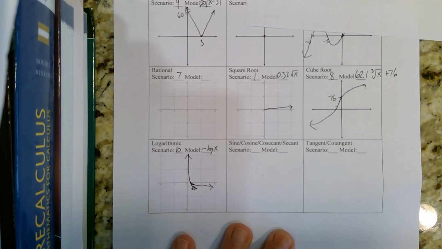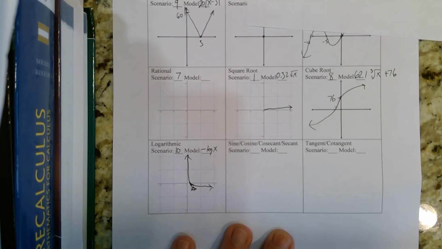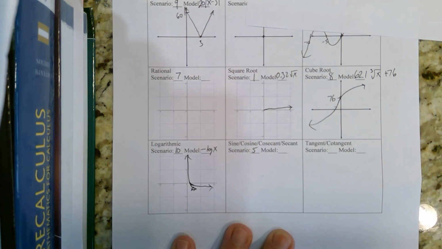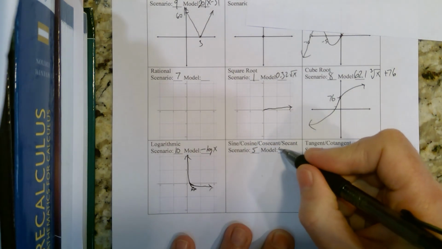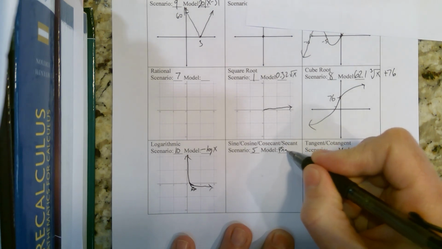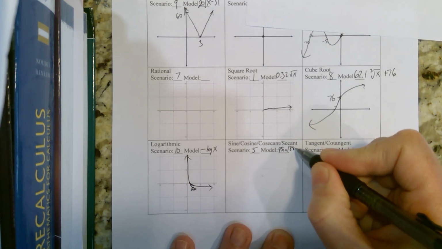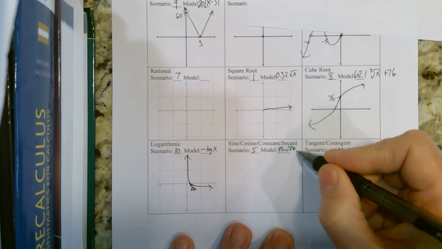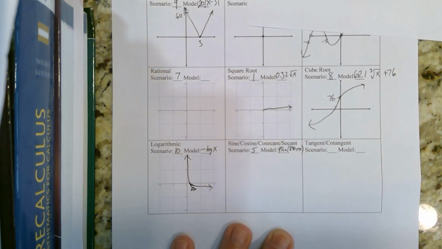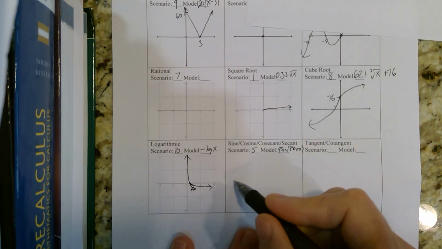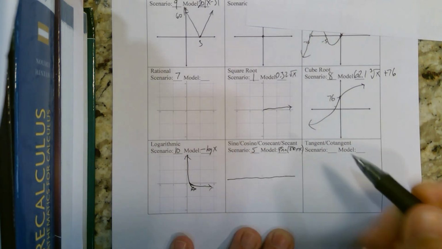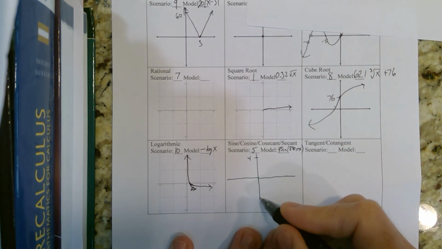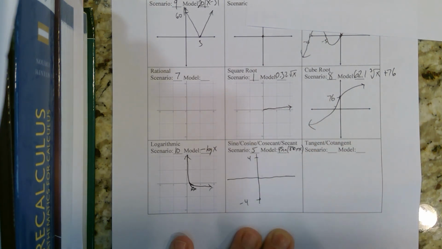Okay, on to our sine, cosine, secant, cosecant model. This was scenario number 5. The model was 4 sine 880 pi x. So graphing that, our max is 4, our min is negative 4.